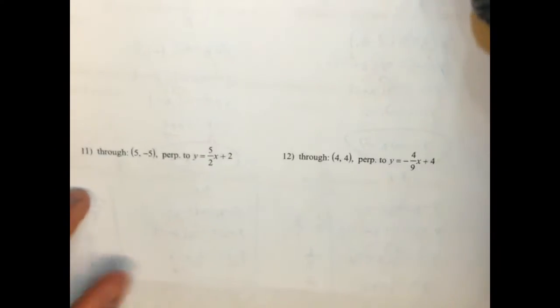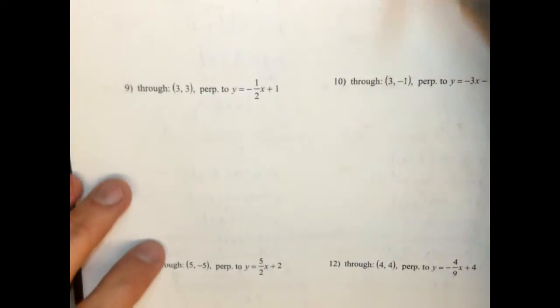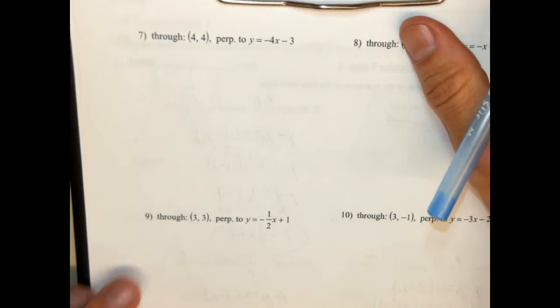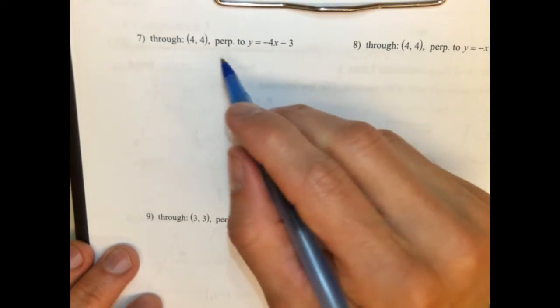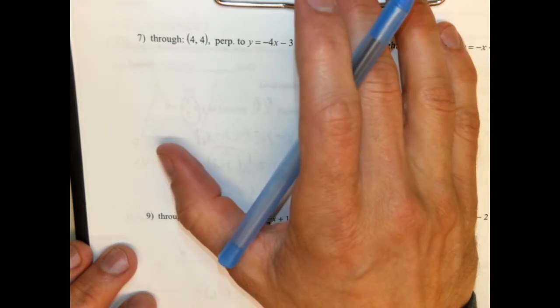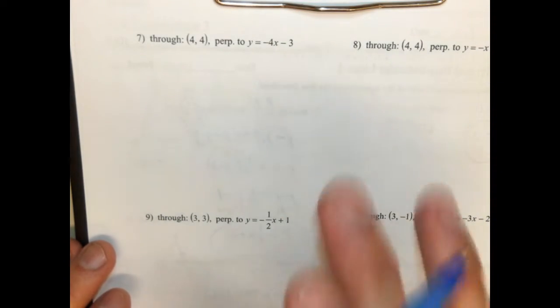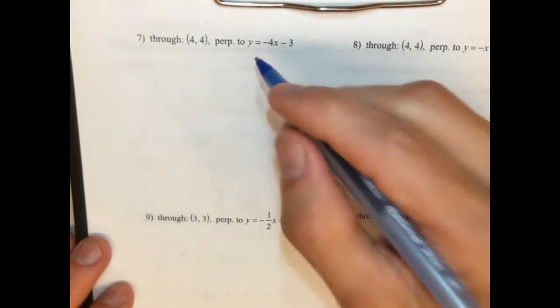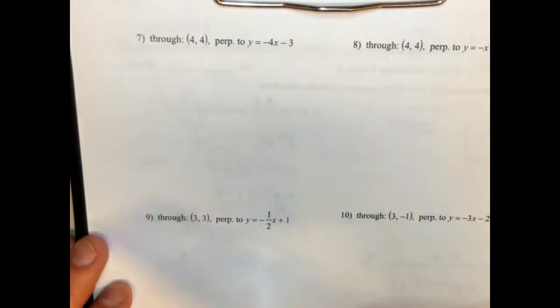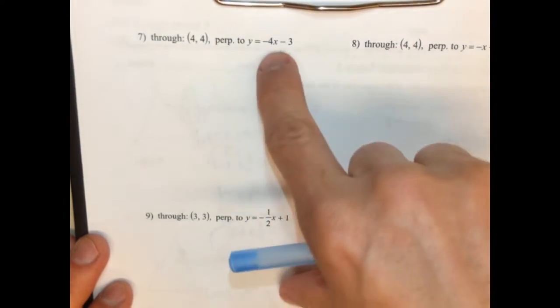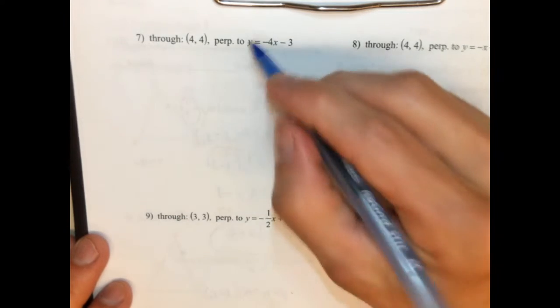The back side is going to be perpendicular lines. So perpendicular lines are a little different. They're not going to have the same slope. They're going to have the additive inverse that's also a reciprocal. So you take the reciprocal of it and you change its sign. Essentially, you take the slope you're given, flip it, and change the sign.